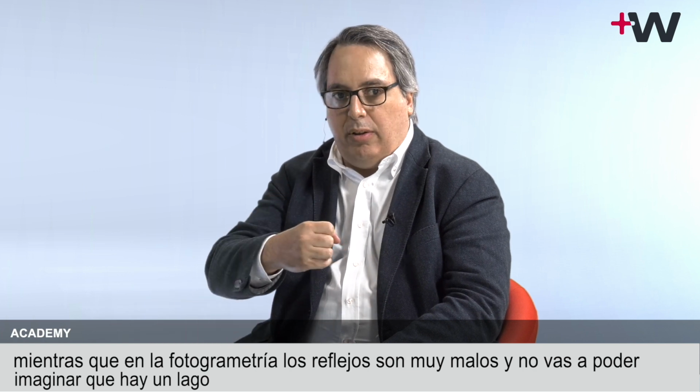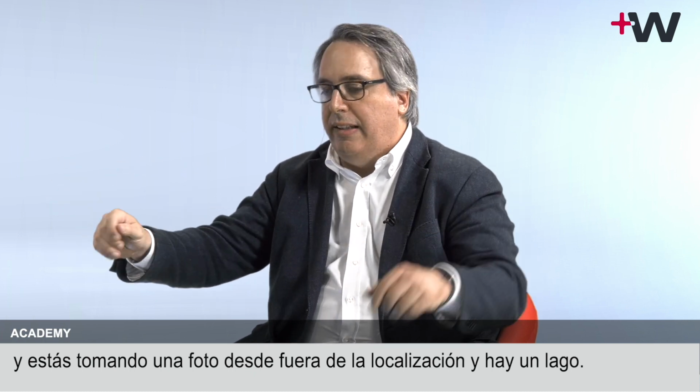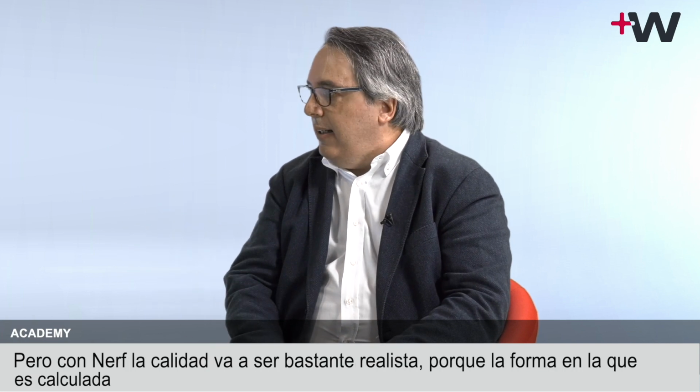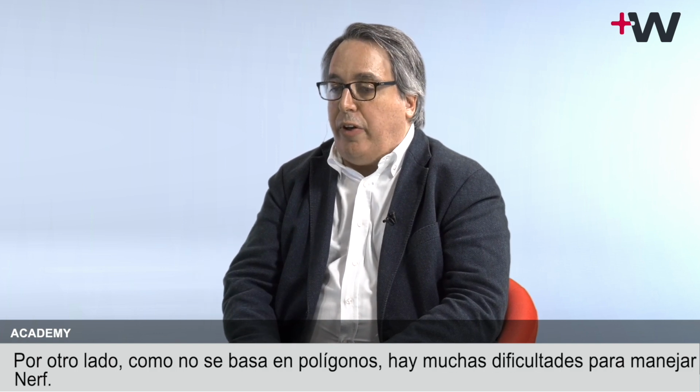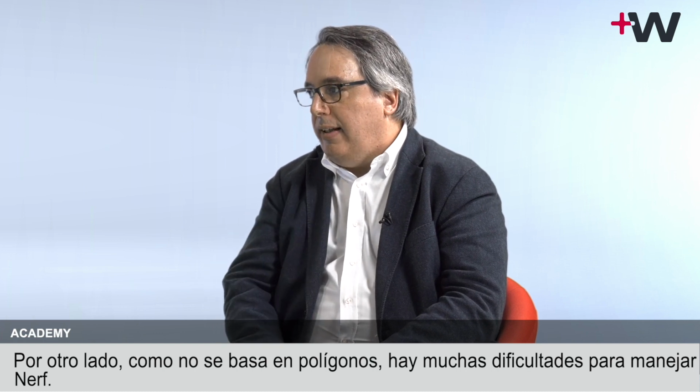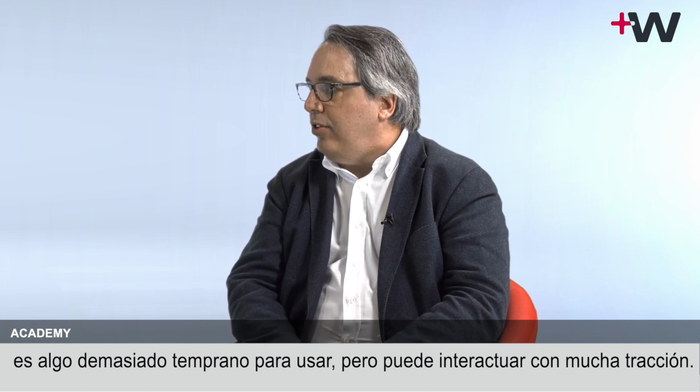The main benefit is the reflections. With photogrammetry, the reflections are very bad. Typically, imagine you are shooting an outdoor location, and there is a lake. This lake in photogrammetry is going to look very bad. But with NeRF, the quality is going to be quite realistic, because the way it is calculated lets you take advantage of those reflections. On the other hand, since it's not based on polygons, there are many difficulties in managing NeRF. So it's for early adopters. It's quite early to use, but it is gaining a lot of traction.